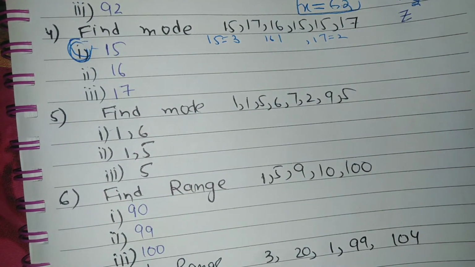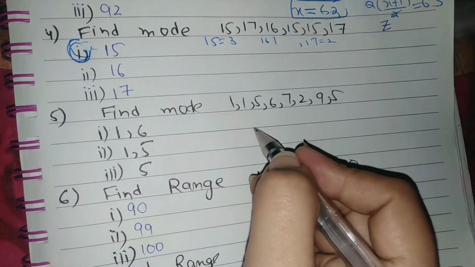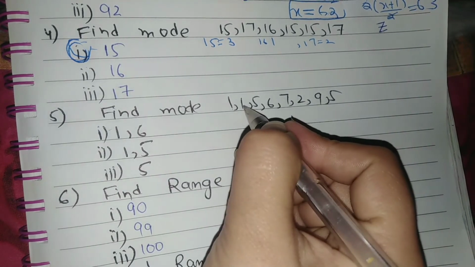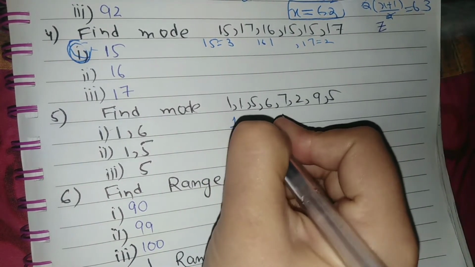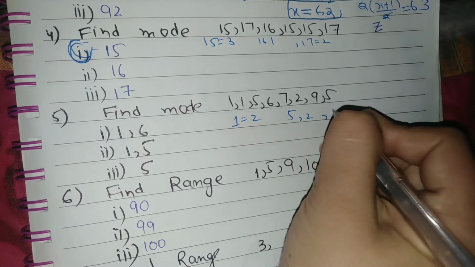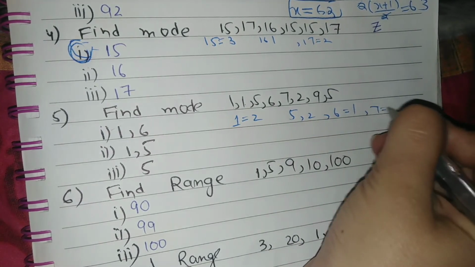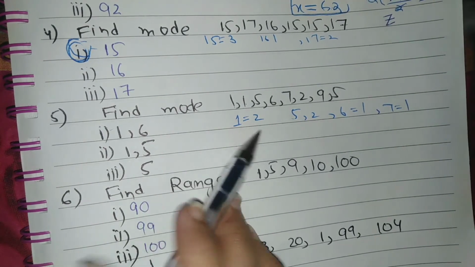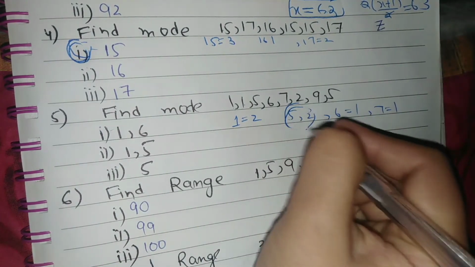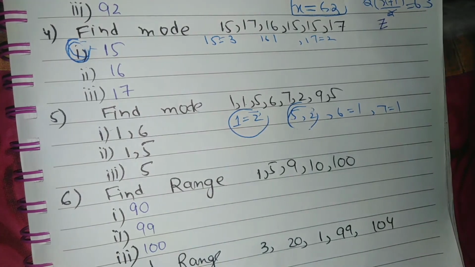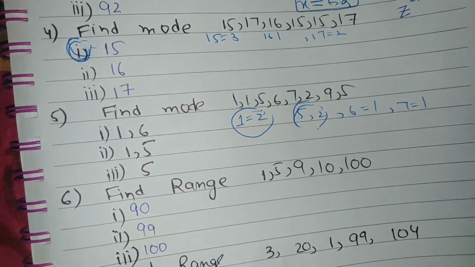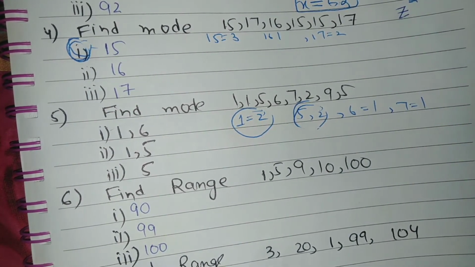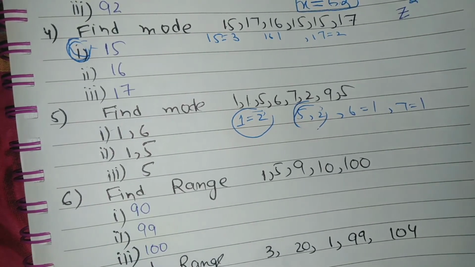Next question is find the mode. So check the most repetitive values. 1 is repeating 2 times, 5 is repeating 2 times, 6 1 time, 7 1 time, and 9 and 2 and so on 1 time. So see, in this question 2 are same. 1 and 5 are repeating 2 times, which value is same. So the mode of this question is 2 values, which is 1 and 5.